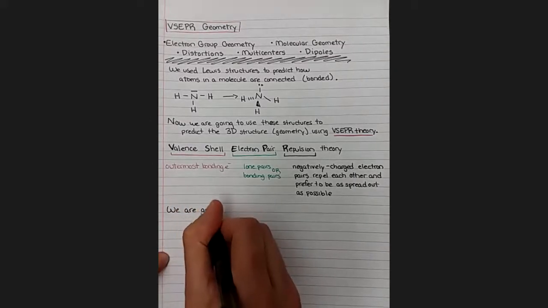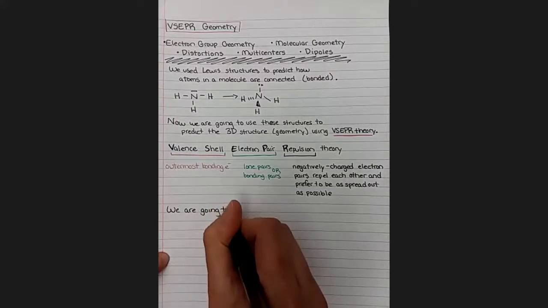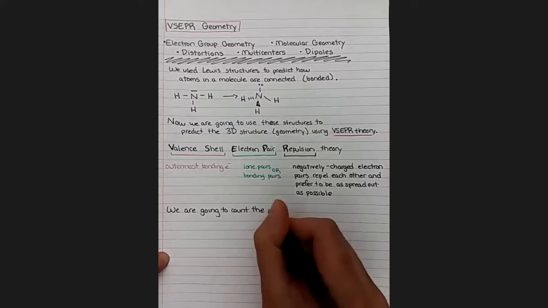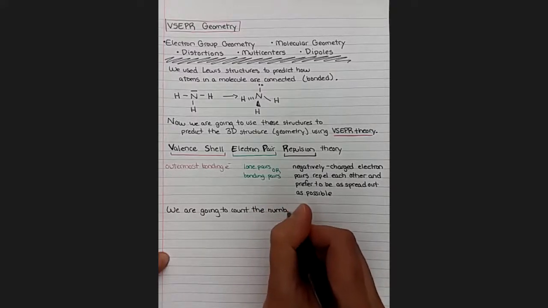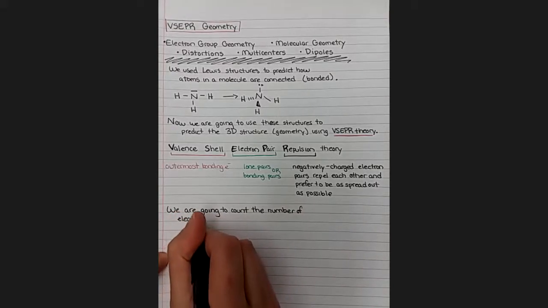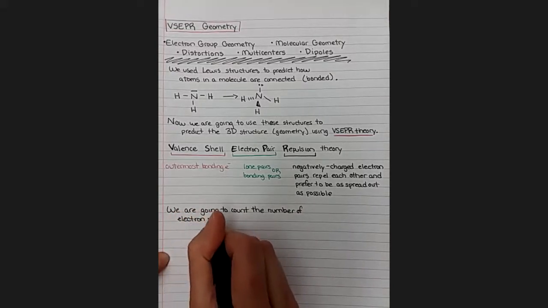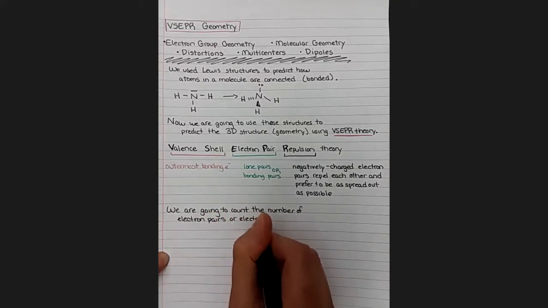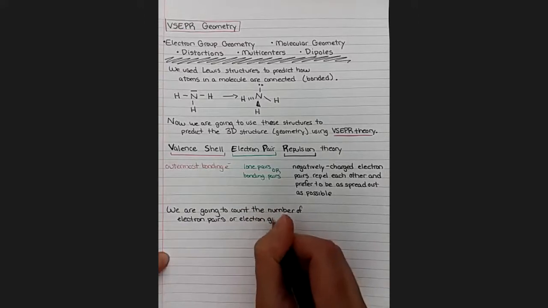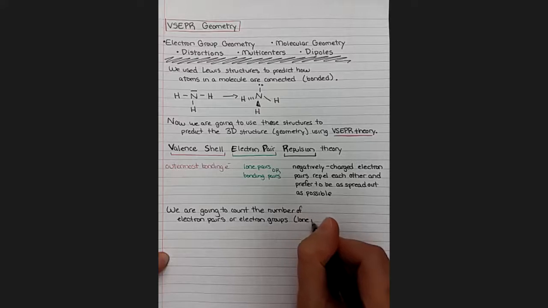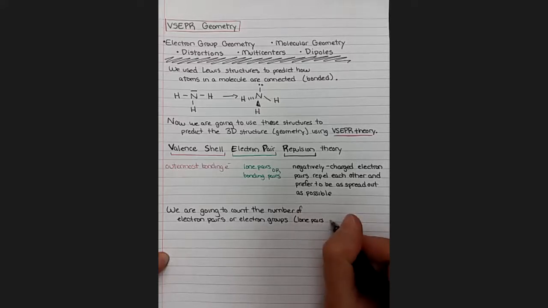Let's make a note of our plan. We are going to count the number of electron pairs, but we are going to call them electron groups. And remember, those can be either lone pair electrons or they can be bonding pair electrons.